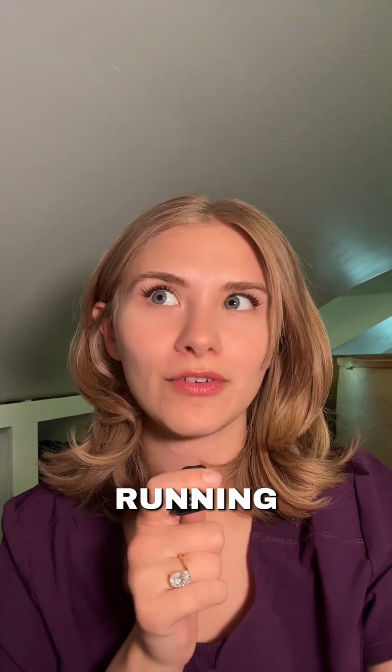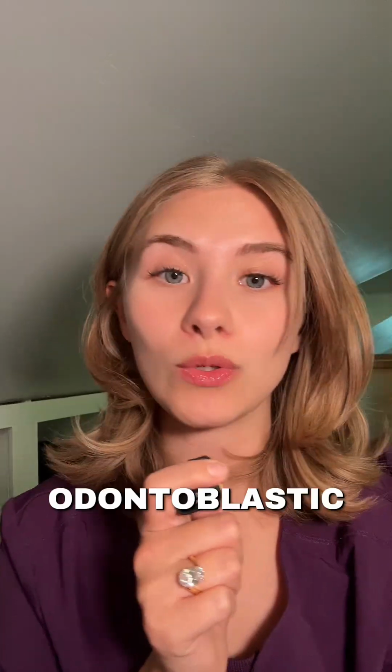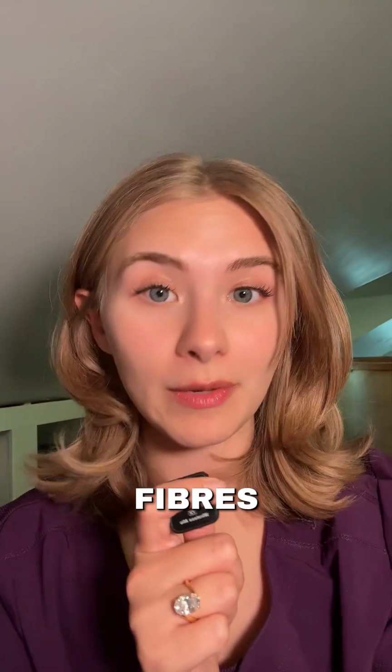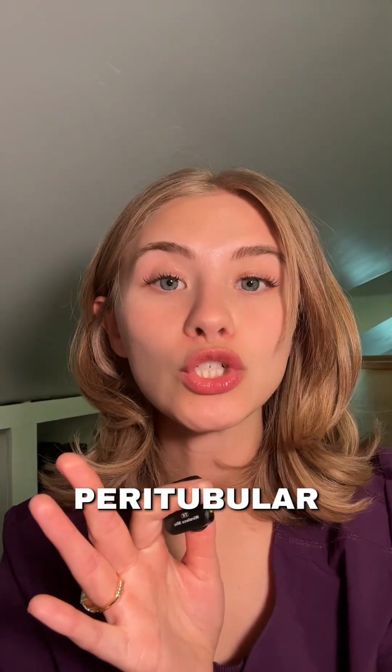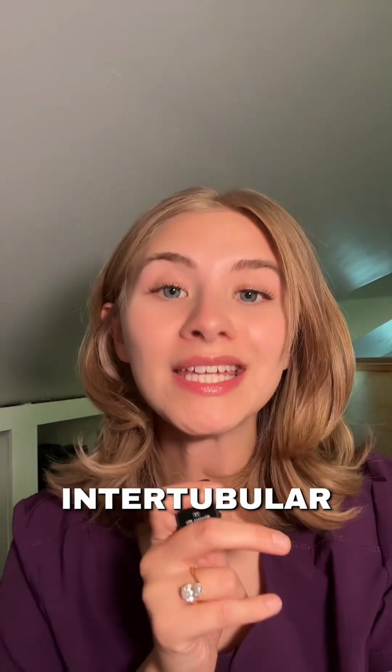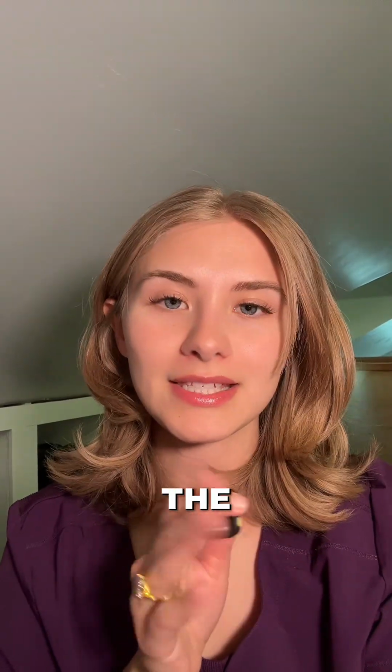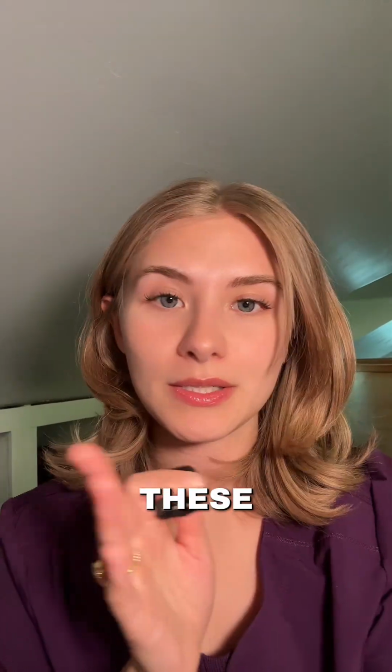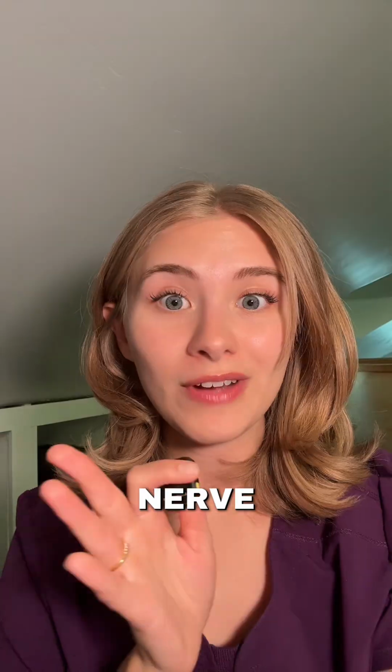Now we have dentin tubules, tiny tubes running from the DEJ and DCJ to the pulp. They carry fluid through the odontoblastic process and nerve fibers, afferent axons. And there's two main types. Peritubular dentin lines the walls of each tubule. Then we have intertubular dentin. That's the space in between them. That's why exposed dentin equals sensitivity. These tubules are basically open nerve highways.